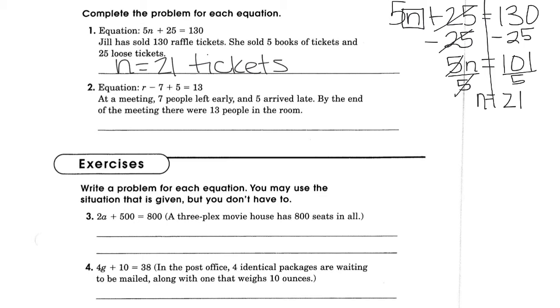Okay? On problem number 2, the equation r minus 7 plus 5 equals 13. At a meeting, 7 people left early and 5 arrived late. By the end of the meeting, there were 13 people in the room. We want to know how many people started out in the meeting. So I'm going to change colors. We have r minus 7 plus 5 equals 13.